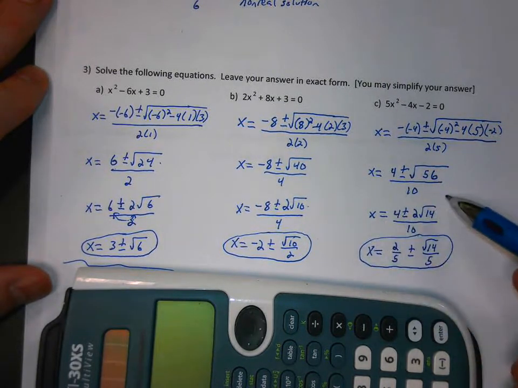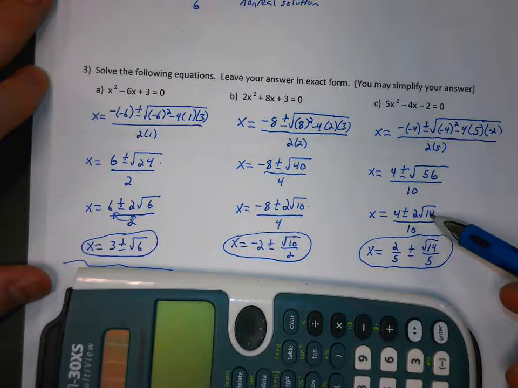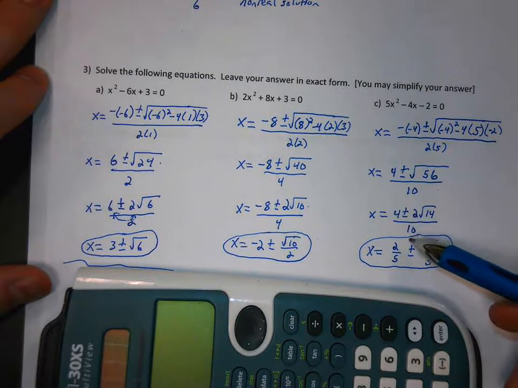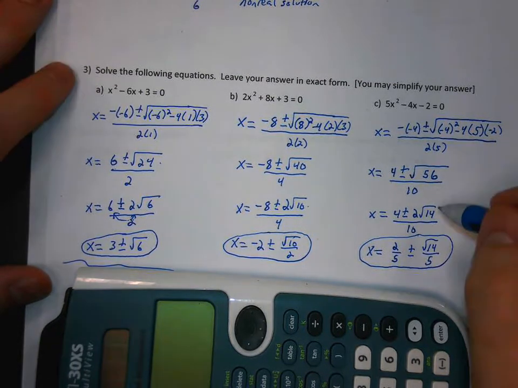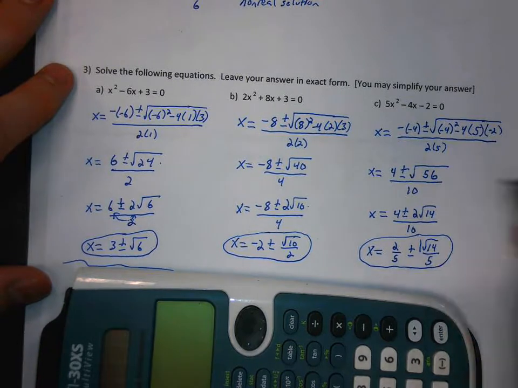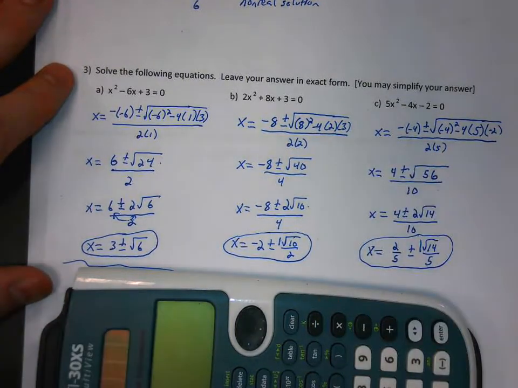And then in part C, the square root of 56 reduces to 2 square root of 14. And then when you simplify that, the 4 and 10 reduce to 2/5, and then the 2 and 10 reduce to 1/5. Now, if you want to write a 1 in front of that, you can. Just like over here, if you want to put a 1 in front, you can. It's not necessary, and generally you don't write it there, but if you want to, you can.